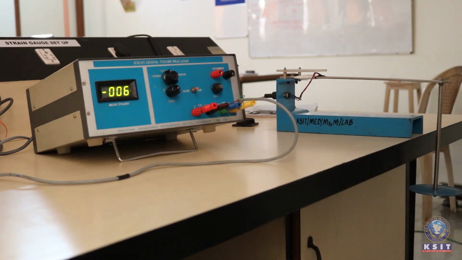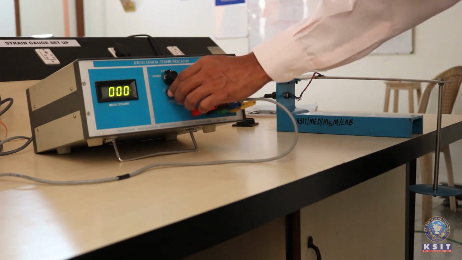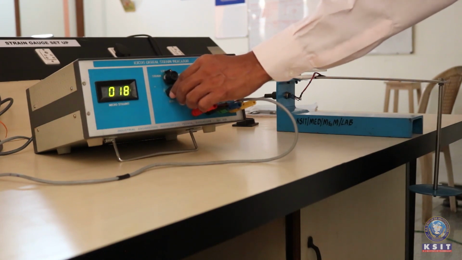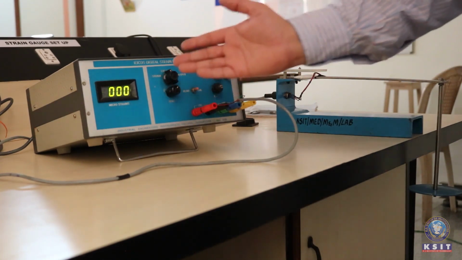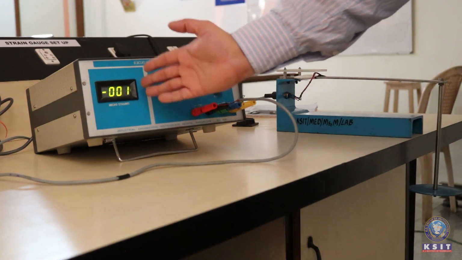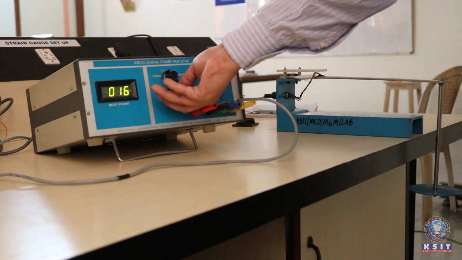Now, as I said, stress cannot be directly measured, but the consequence of stress is always measurable. Here the consequence of stress is the deflection. When I put load, there is a deflection, and that deflection is transmitted to the digital reading as an electrical signal, and that gives us the reading. Before you start the experiment, make sure you have 0 reading. And this knob is to calibrate it to 0 reading.